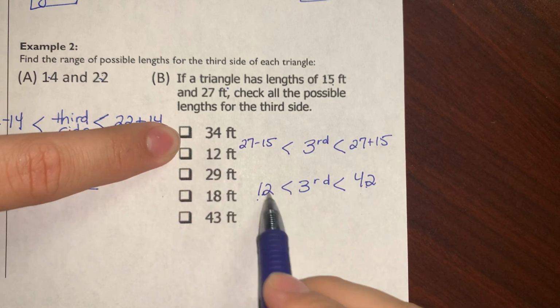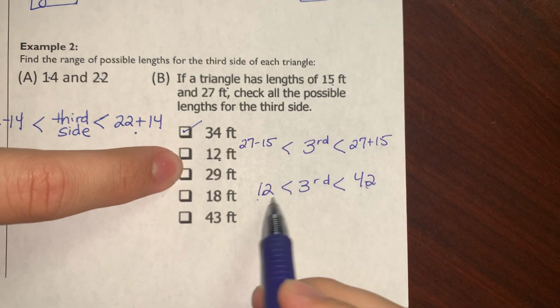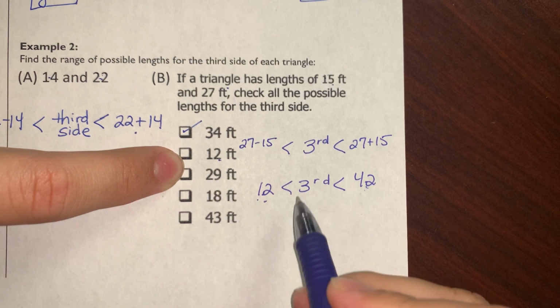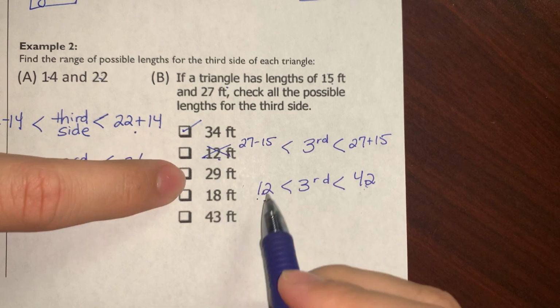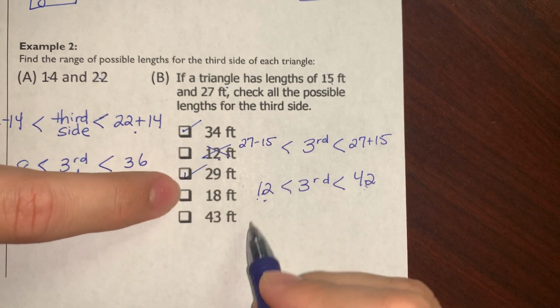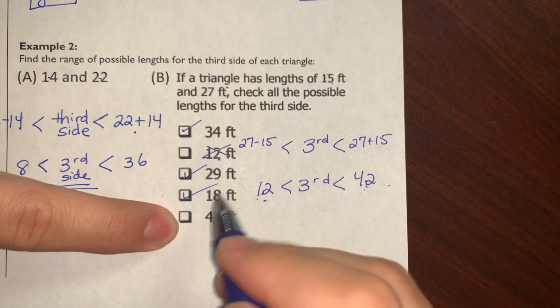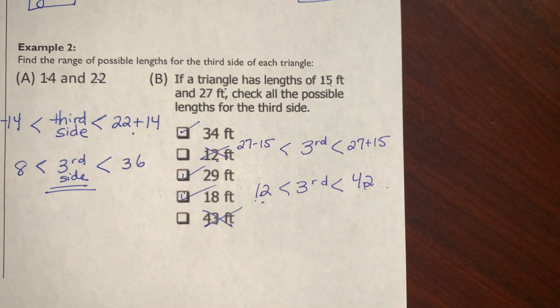So does 34 fall between 12 and 42? Yep. Does 12 fall between 12 and 42? Well, it is 12, but it has to be between those two, not including those values. So no, not this one. 29 is between those two numbers. 18 is between those two numbers. 43 is above 42, so not 43. So those are the three values that the third side of the triangle can be.